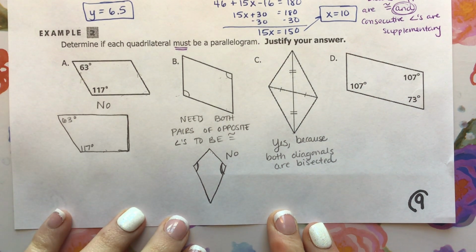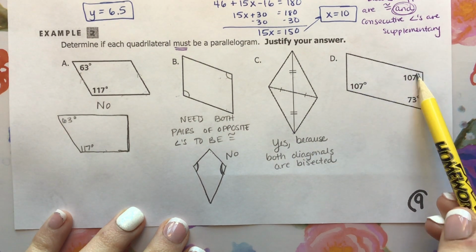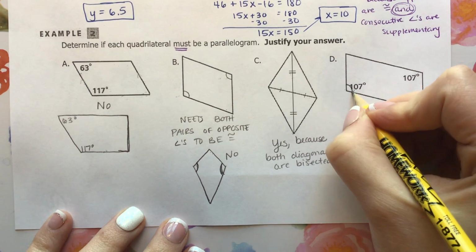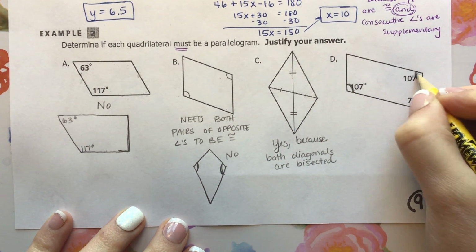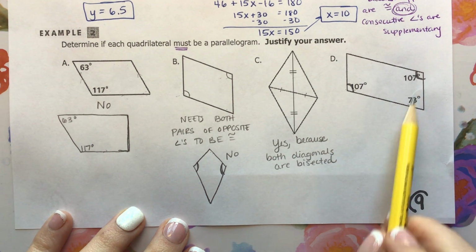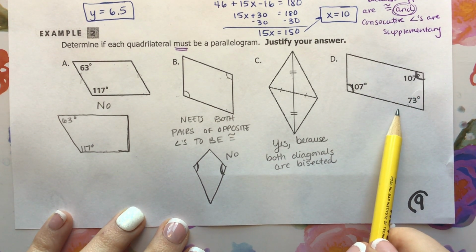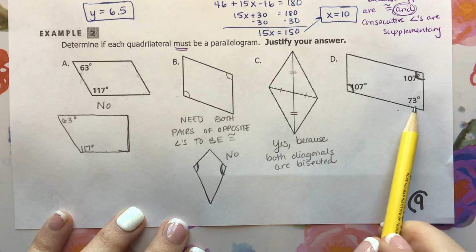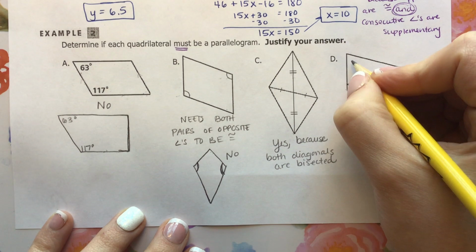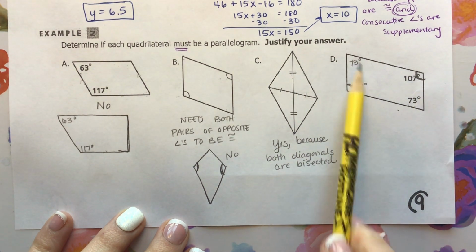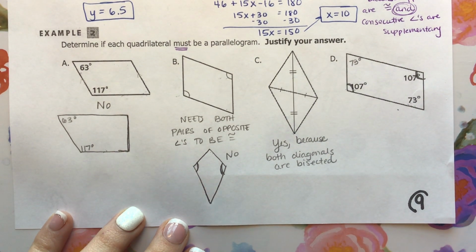And then in my final example, I have one pair of opposite angles that are going to be congruent to each other because 107 is congruent to 107. And then I have this 73. Well, 73 and 107, these are consecutive angles, and they do add up to 180 degrees. That then means that this angle also has to equal 73 degrees because I have a limited amount of angle measures that I can have.